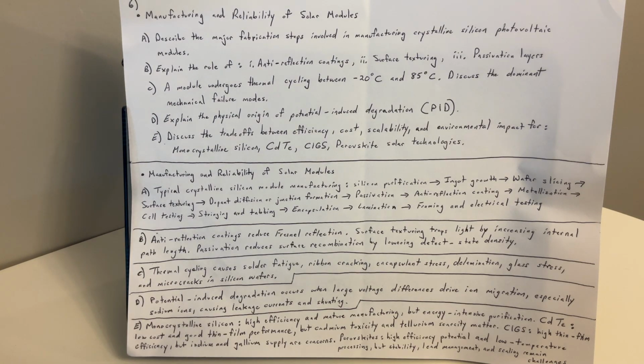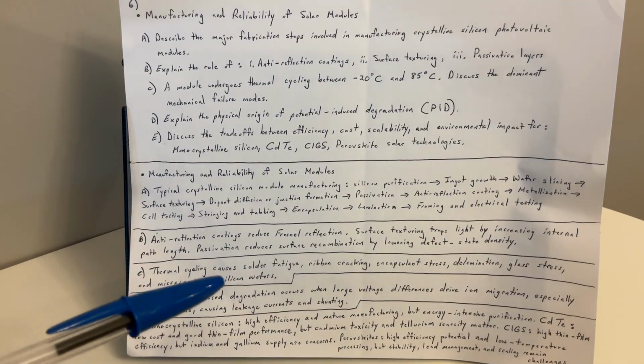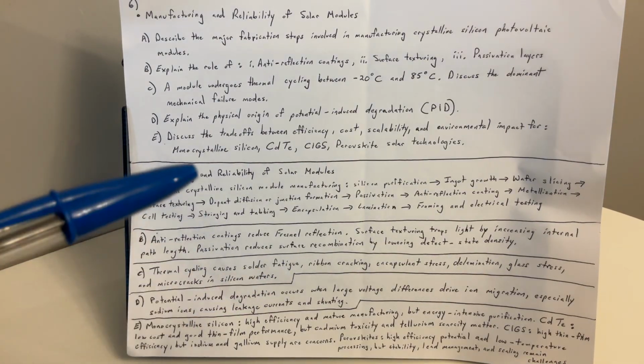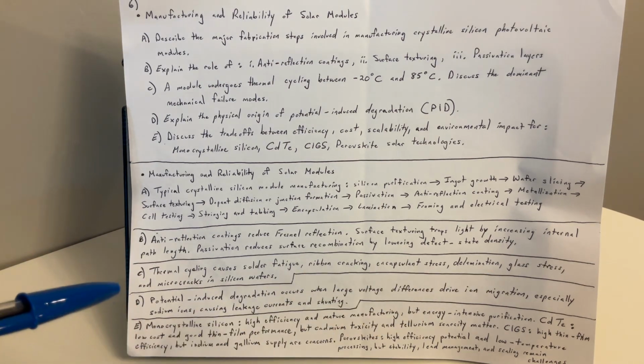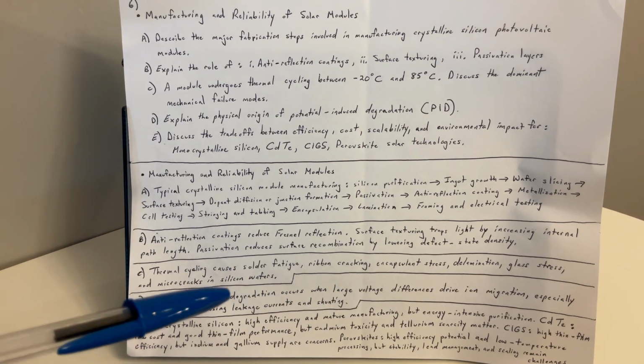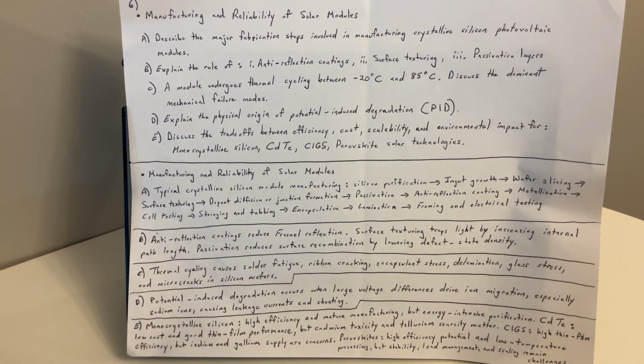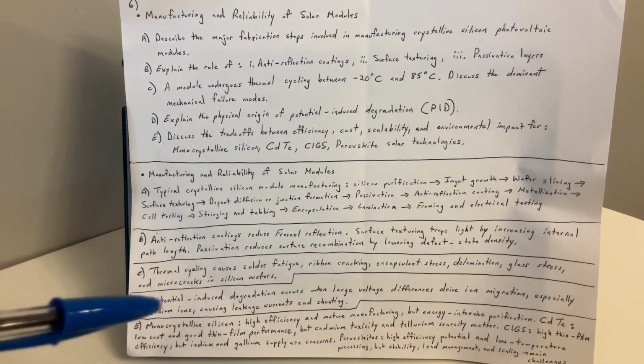Part C, a module undergoes thermal cycling between negative 20 degrees Celsius and 85 degrees Celsius. Discuss the dominant mechanical failure modes. Thermal cycling causes solder fatigue, ribbon cracking, encapsulant stress, delamination, glass stress, and micro cracks in silicon wafers. Part D, explain the physical origin of potential induced degradation, PID.